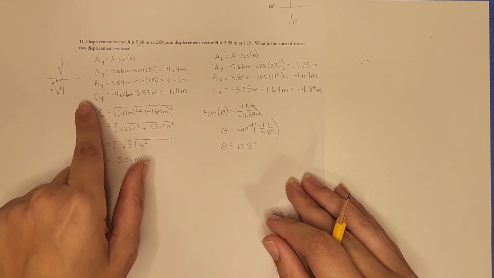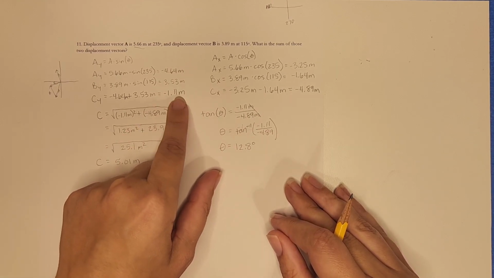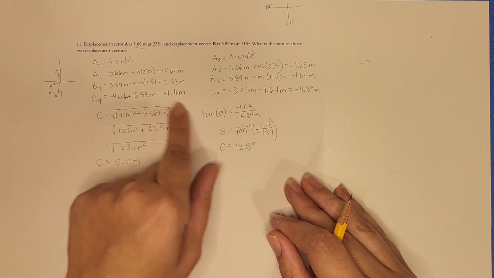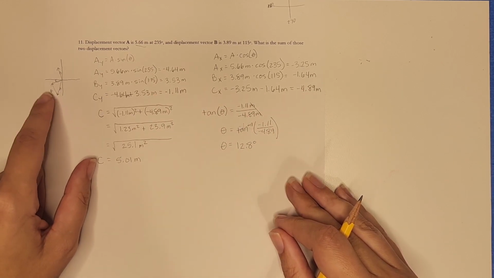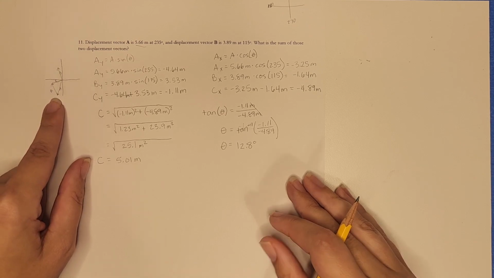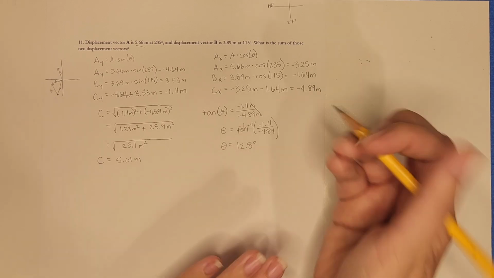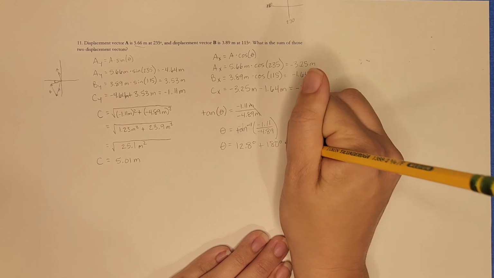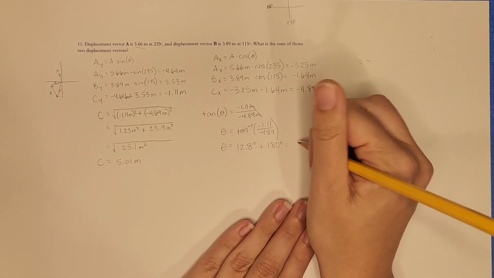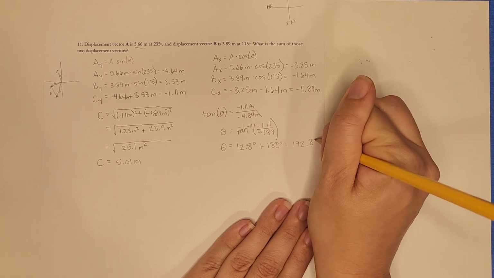The other way is looking at our y and our x value that we got for C. The y value is negative and the x value is negative. So that puts us for sure in quadrant 3. And so if we get a value that's in quadrant 3 from our calculator, we always need to add 180 degrees. And that is then going to give us a final answer of 192.8 degrees.